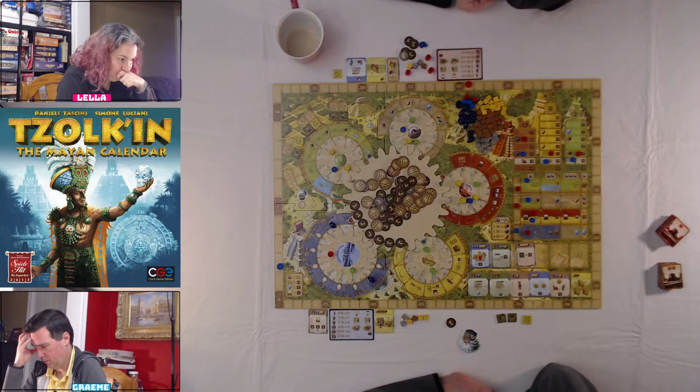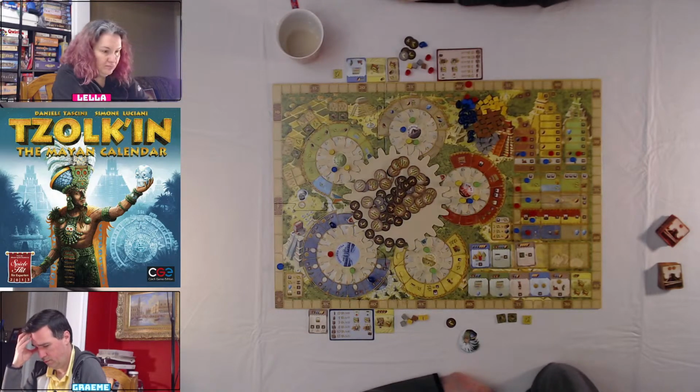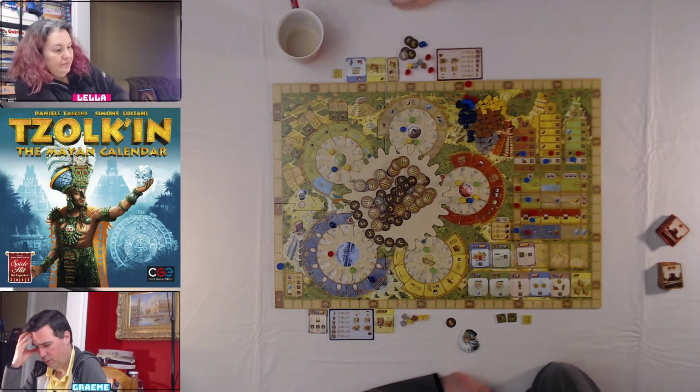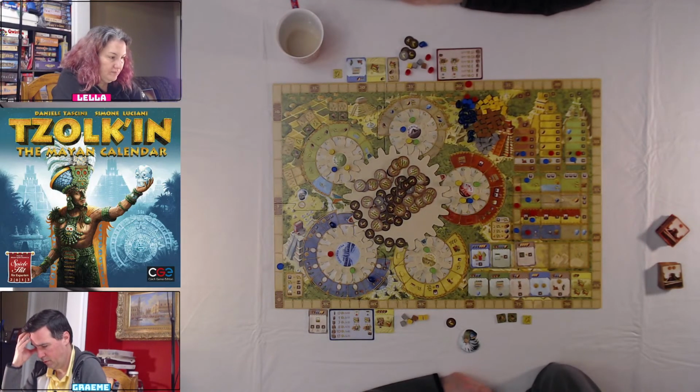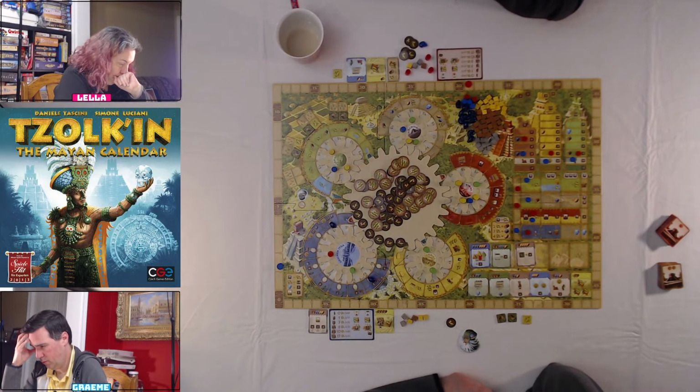So, change of plan. Two wood. Sorry, just going through the calculations in my head of what I need to do, because I'm one resource short no matter what I do.